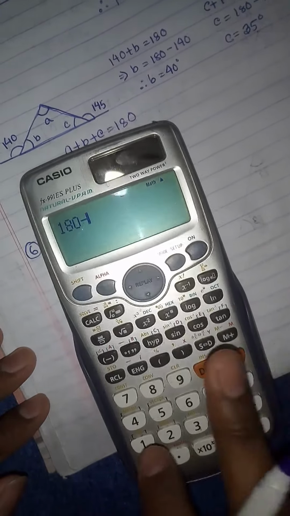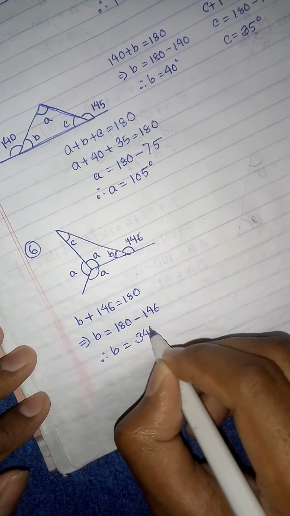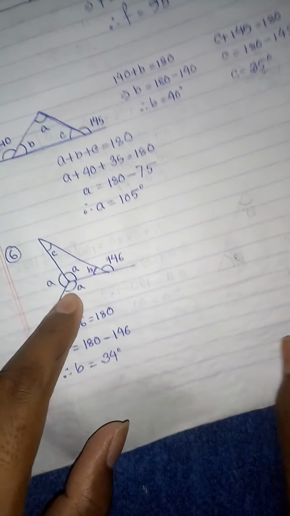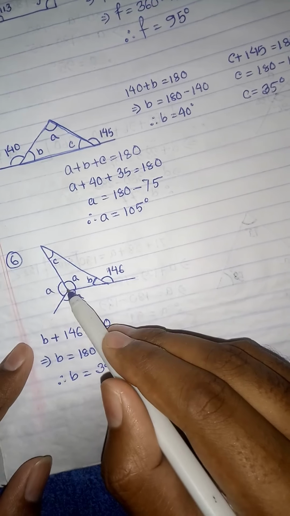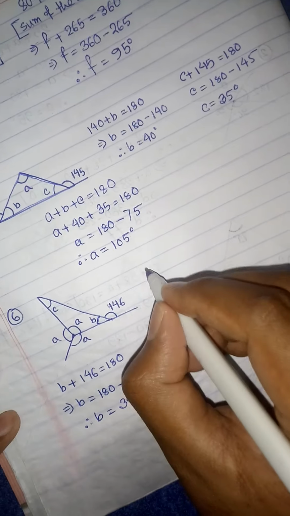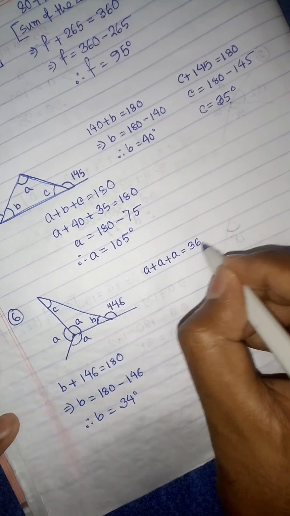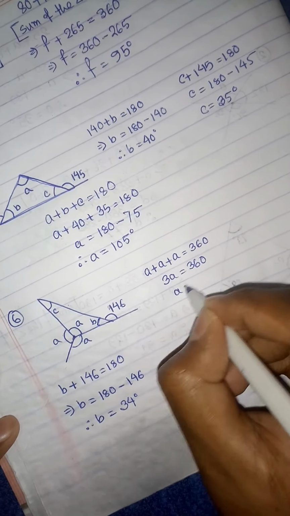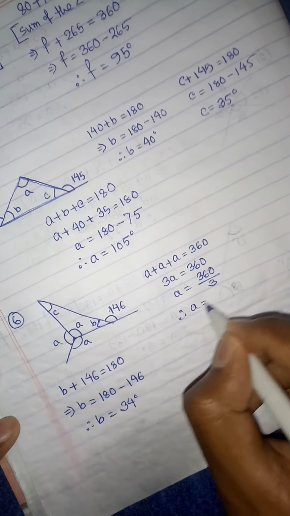180 minus 146, that is 34. So this value is 34. And you can notice that A forms an angle from a point. We know angles from a point add up to 360, that is A plus A plus A equal to 360, that is 3A equal to 360. So the value of A is 360 divided by 3, it comes like A equal to 120 degrees.